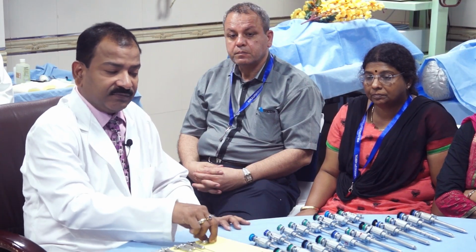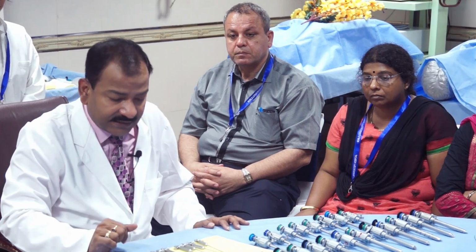So, the first instruments in hand instruments, in front of me, are called access instruments. Access means entry inside the abdomen. In front of all of you these are operating instruments that will be used to operate. In front of me these are various trocars and cannulas, these are for access.